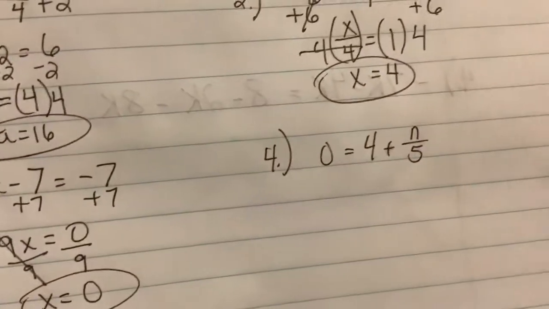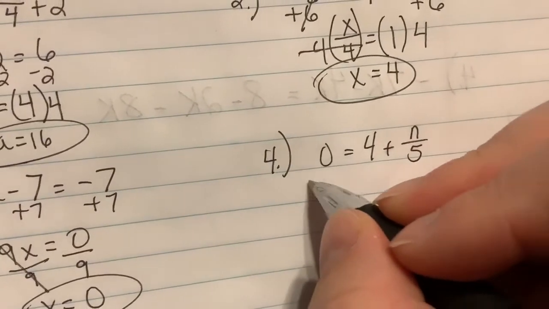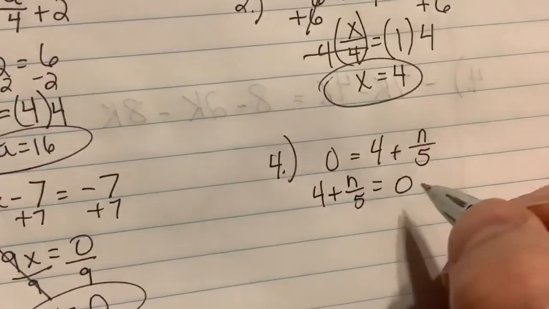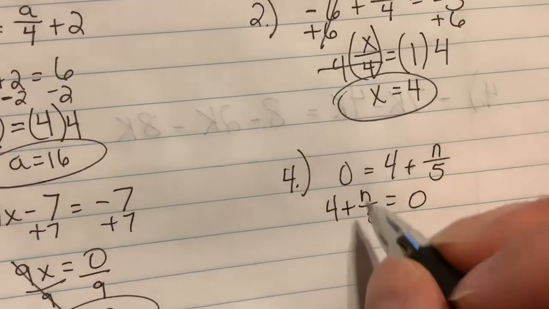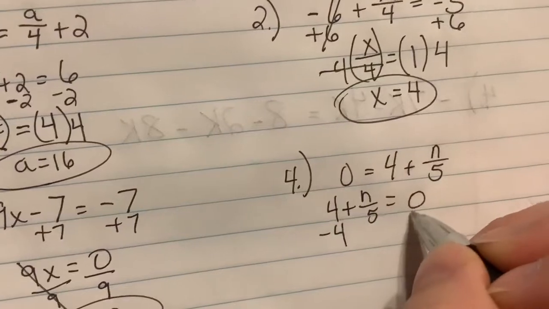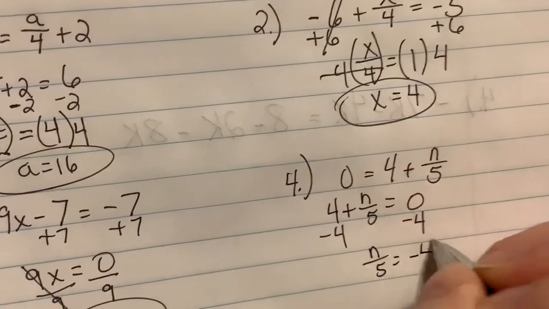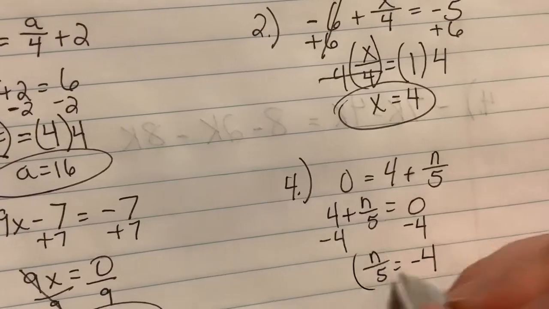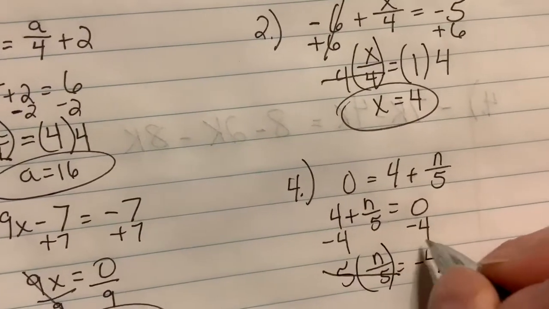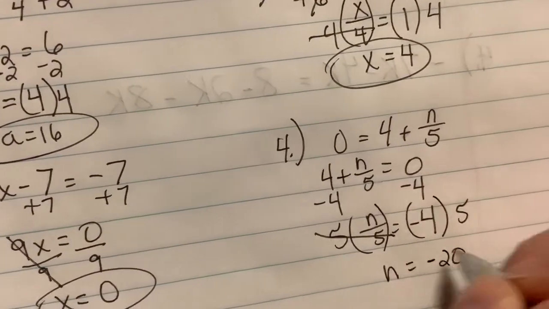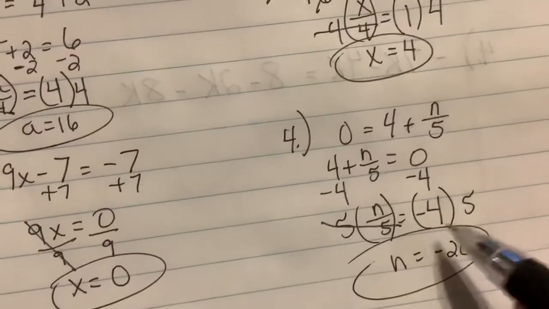Okay. I'm going to do the switch thing here. I'm going to keep everything the same, though, and just switch places. And then at that point, I can get rid of this 4. Okay, so n over 5 is negative 4. And then I just need to multiply by 5 to get rid of that. So n is negative 20. Okay, negative 4 times positive 5 is negative 20.